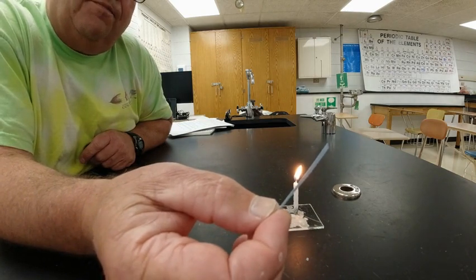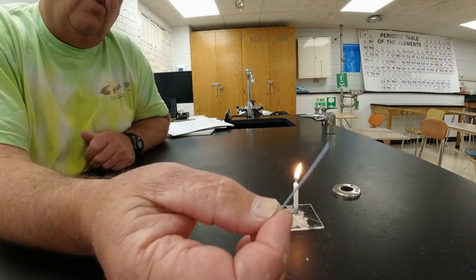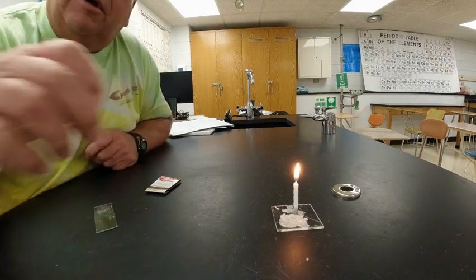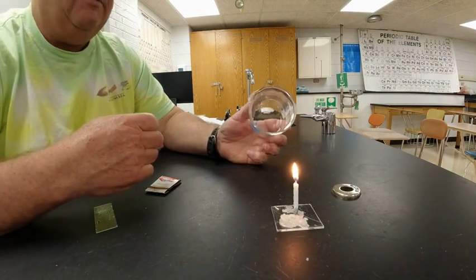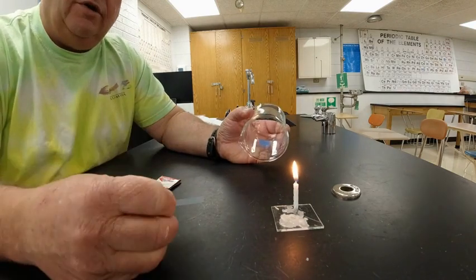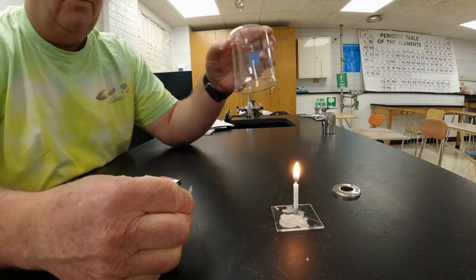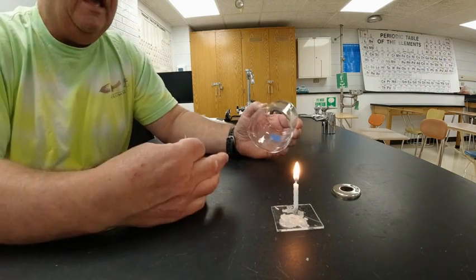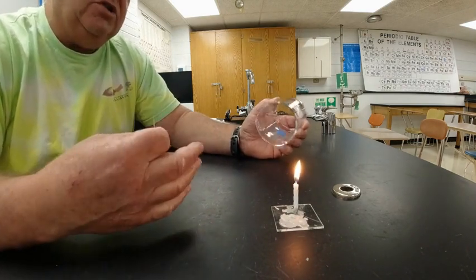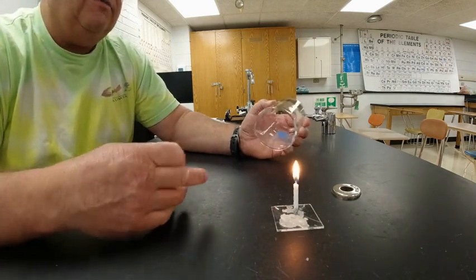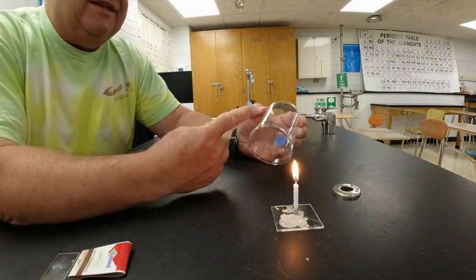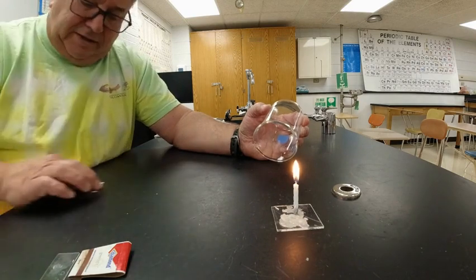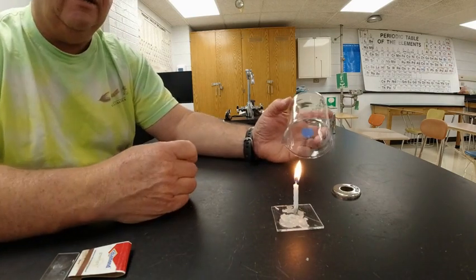If this cobalt chloride comes in contact with water, it's going to turn pink. All right, so how are we going to find out if there's a gas coming off of this candle? We're going to take a beaker, and the beaker is kind of cold, and we're going to put it over the top of the candle. We don't want to smother the candle. We want oxygen to get in there so it'll continue to burn, but you're going to find out that the beaker is going to turn cloudy. In this condensation, we're going to test to see what that is, because we're getting a liquid that's going to build up.